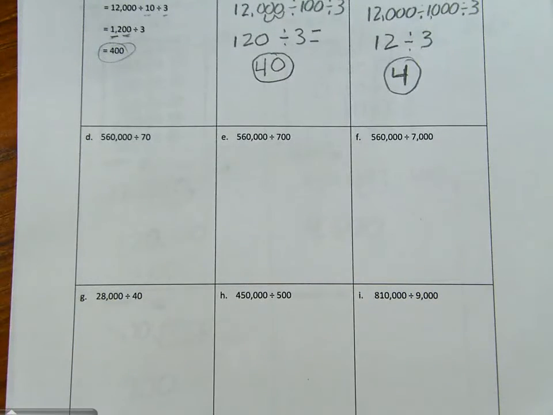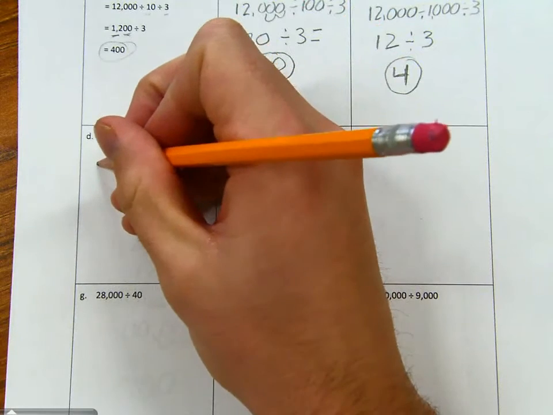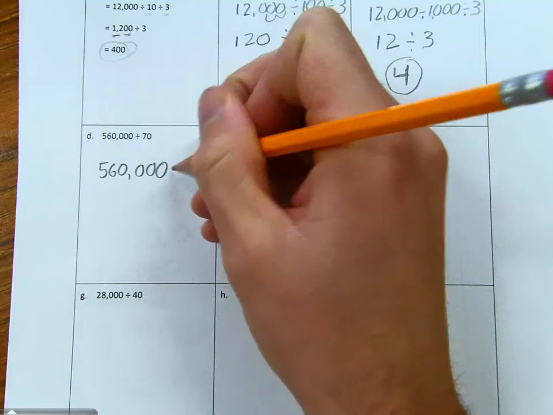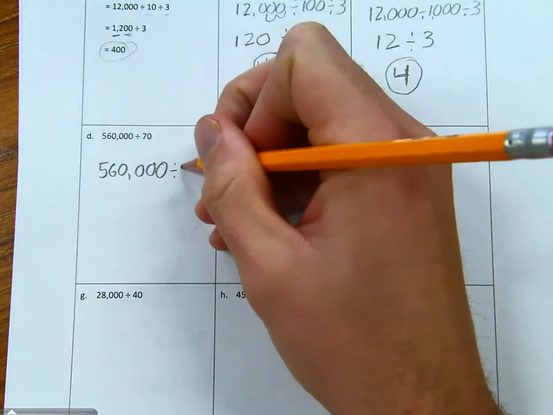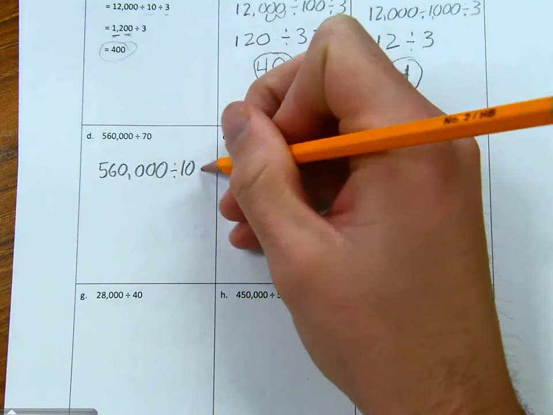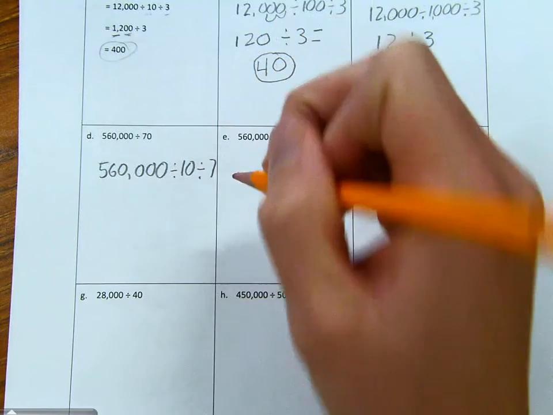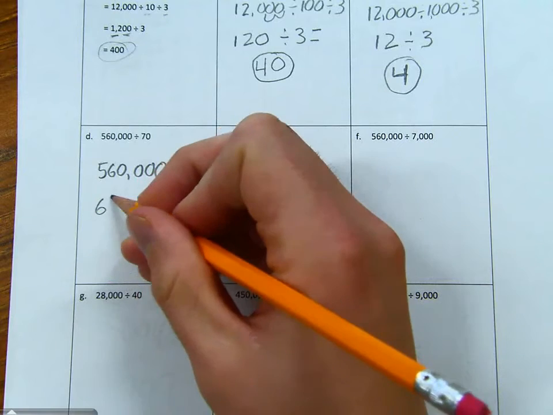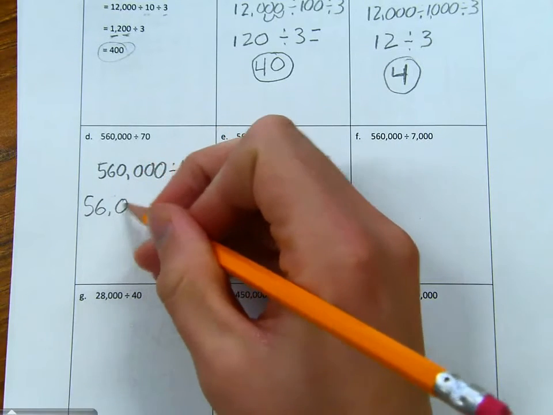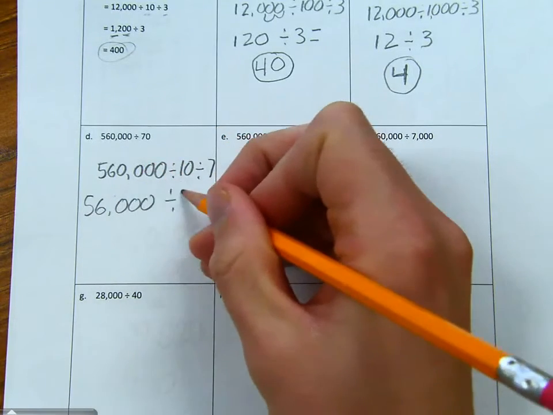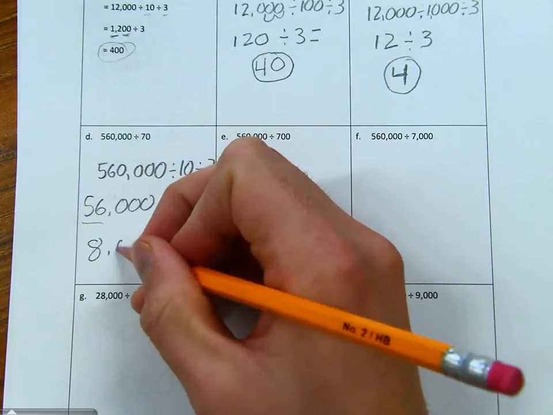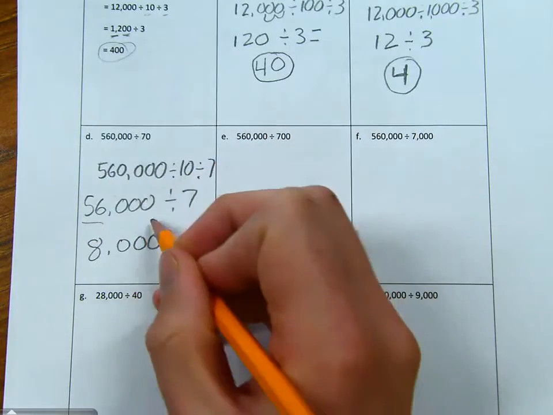Now we can do this with larger numbers as well. If we do 560,000 divided by 70, well, we can change that to 560,000 divided by 10 divided by 7. 560,000 divided by 10 is 56,000. Then we divide by 7. 56 divided by 7 is 8. And on those zeros, we get 8,000.